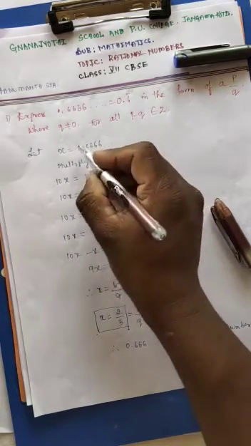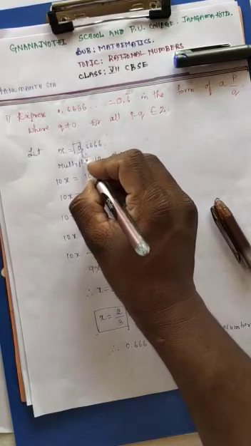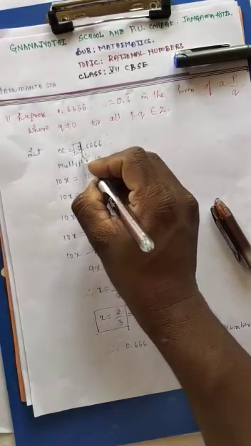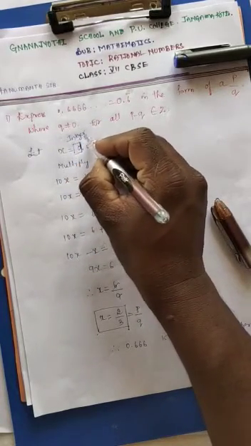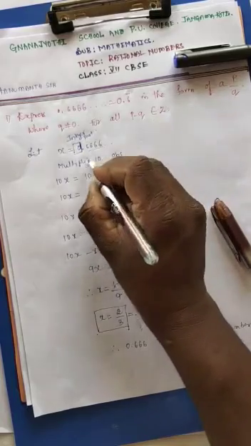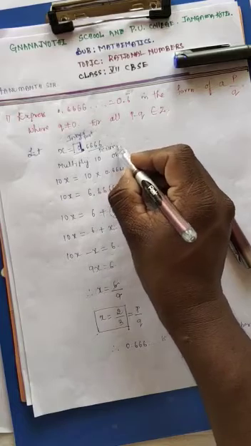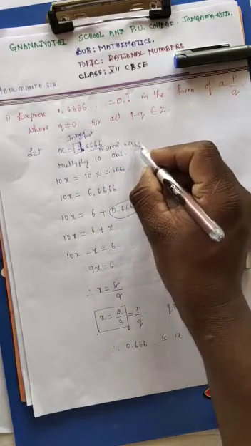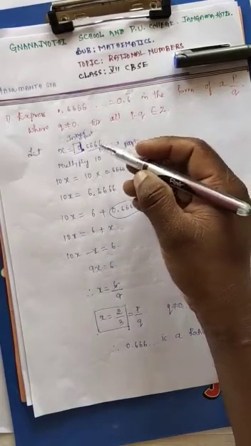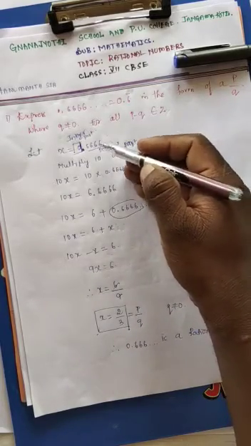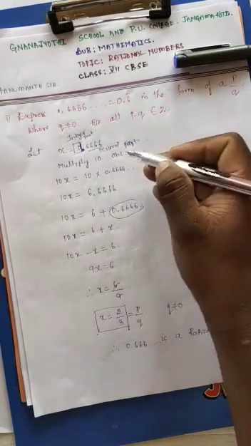So this is the integer part. Which is the integer part here, children? Yes, 0 is the integer part, and the part after the decimal point we call the decimal expansion or decimal part. So here only one digit in the decimal part is repeating, so we can multiply by 10 on both sides.